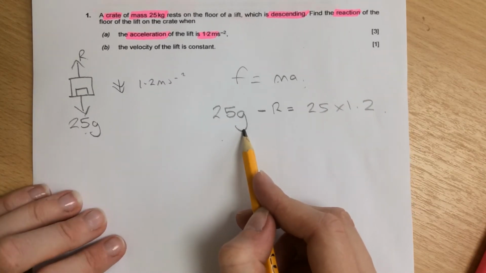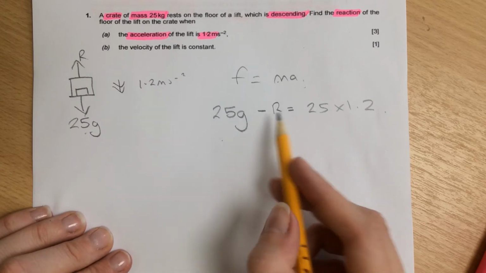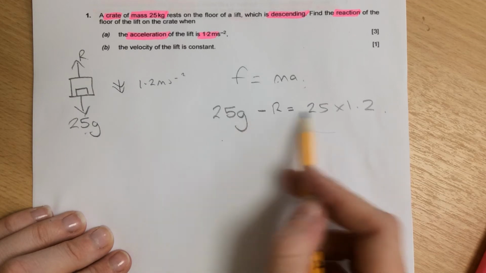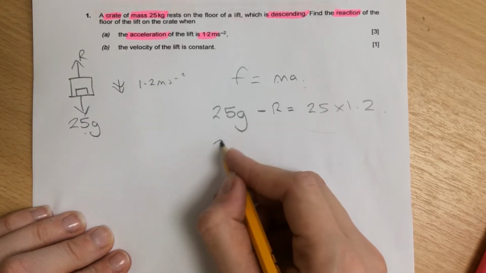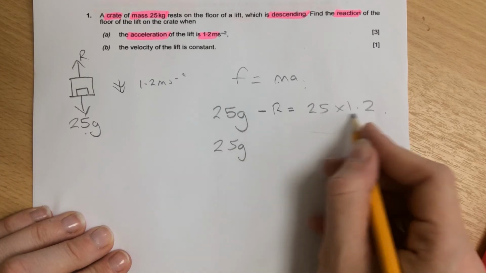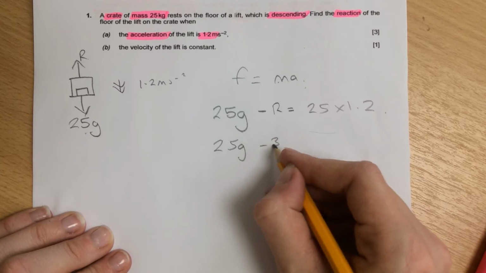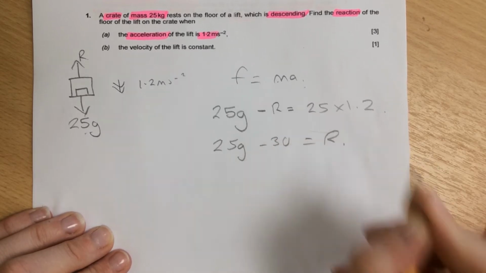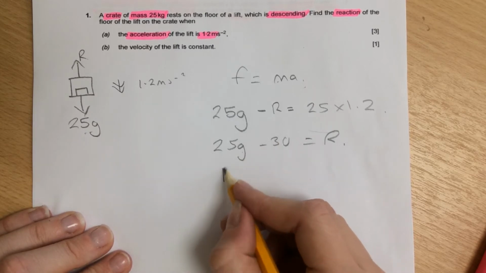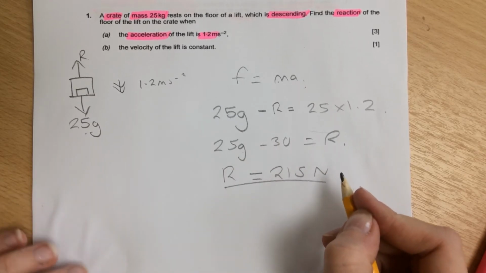Remember, g is 9.8. So what I would do then is I'd move R this side and move this other part over here, okay? So we'll end up with 25g. This comes to 30, so move this over, and that becomes minus 30, equals R. 25 times 9.8, take away 30, R equals 215 newtons.